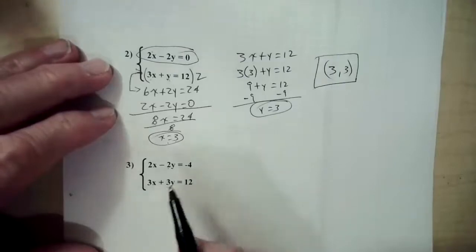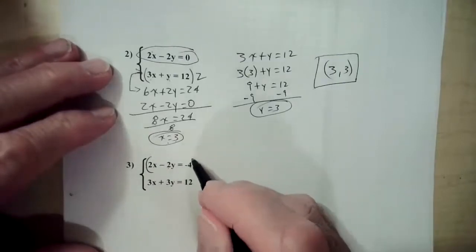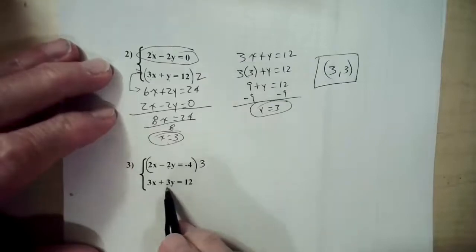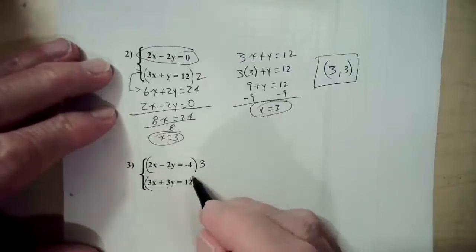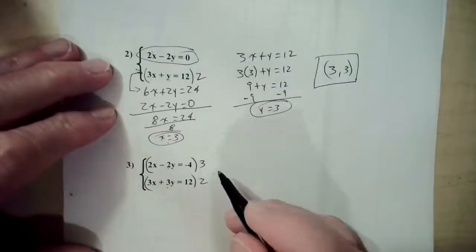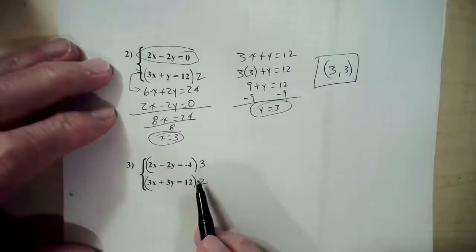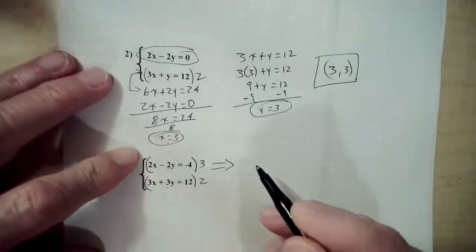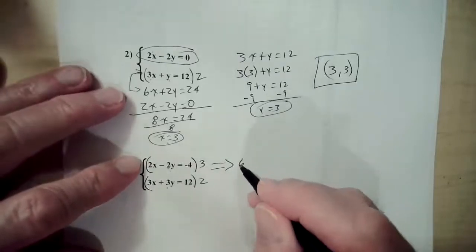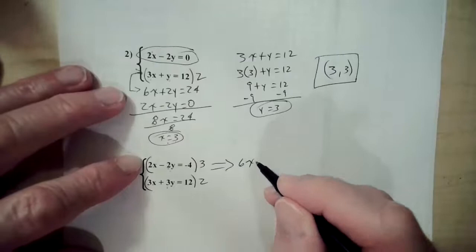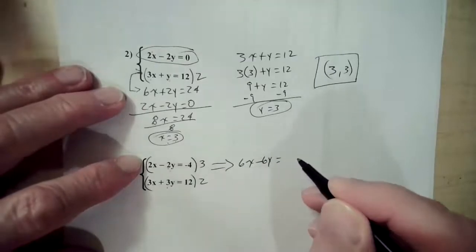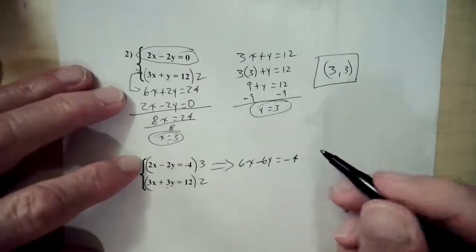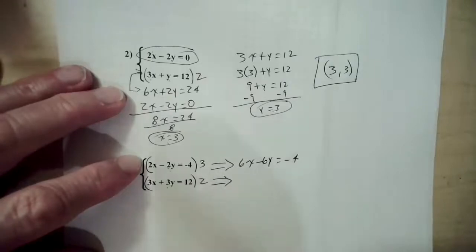Now look, this is negative 2. This is positive 3. So let's multiply this one by 3, this number here, and multiply this number by 2, that number, and we're going to get this. 6x minus 6y equals negative 4.